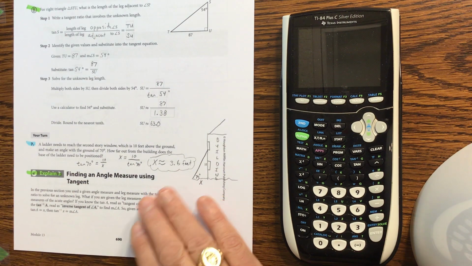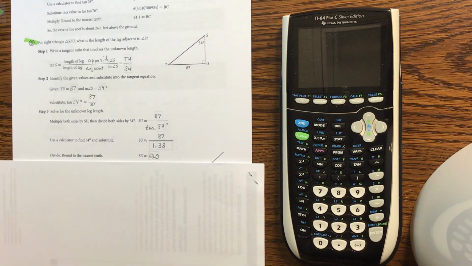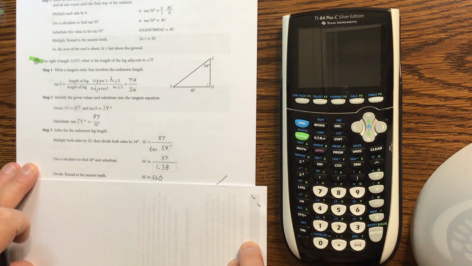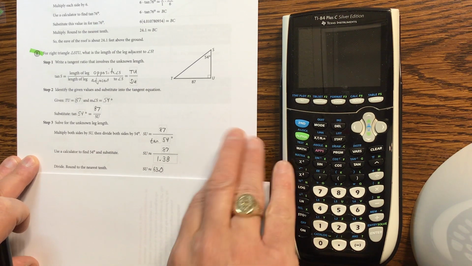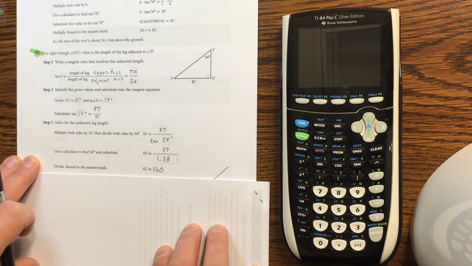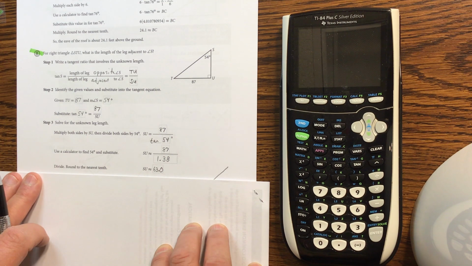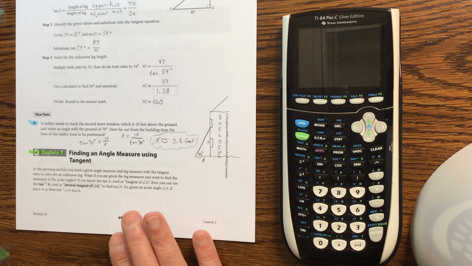All right, so I'll let you look at B, and I will work out the next one. All right, pause, work it out. But let's go down and do the next one.